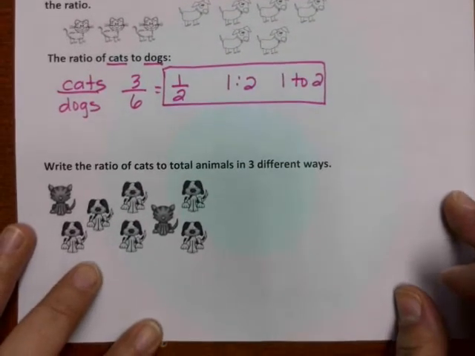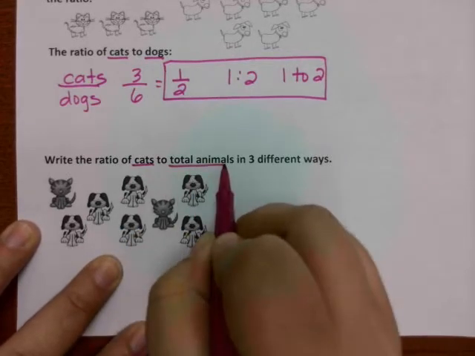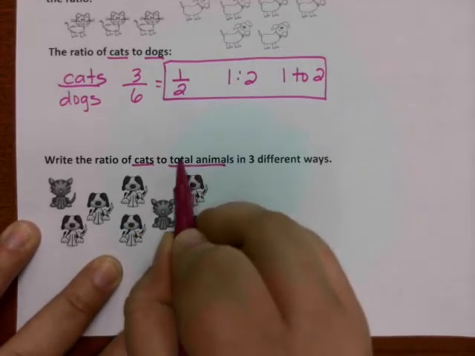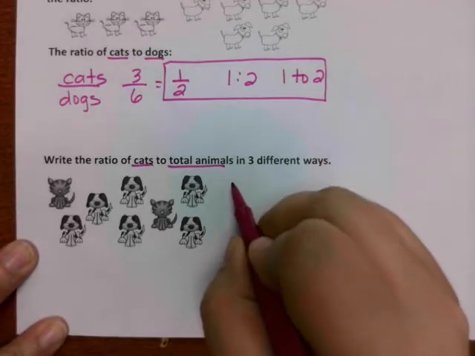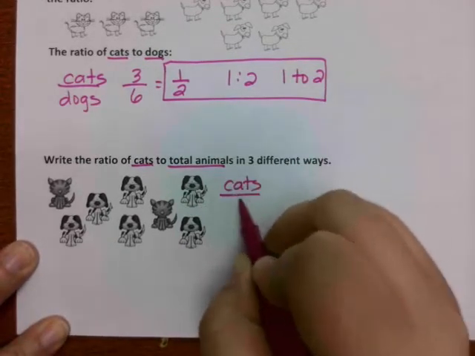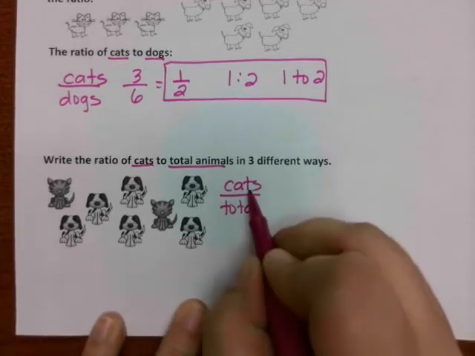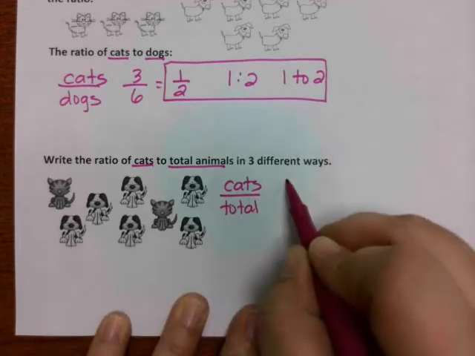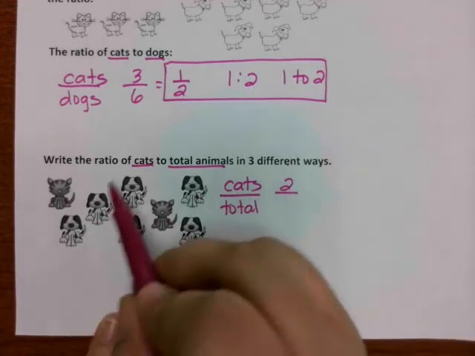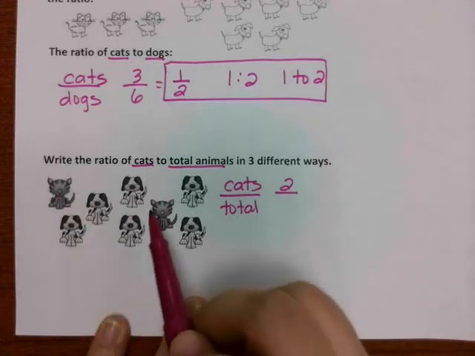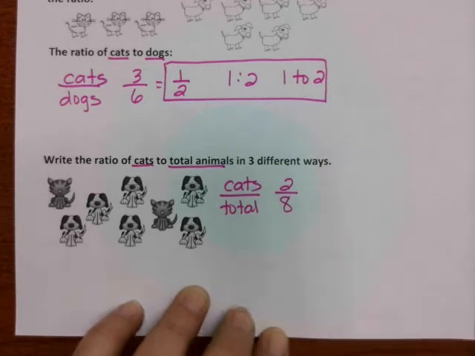All right, the next one says write the ratio of cats to total animals. Okay, it doesn't say dogs, it says total animals, in 3 different ways. So this time we are going cats to total. My number of cats is 2. My total animals are not the dogs. My total animals are everything. 1, 2, 3, 4, 5, 6, 7, and 8. So 2 to 8 is my ratio.